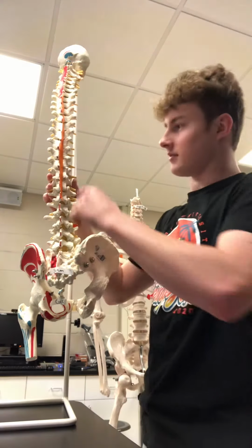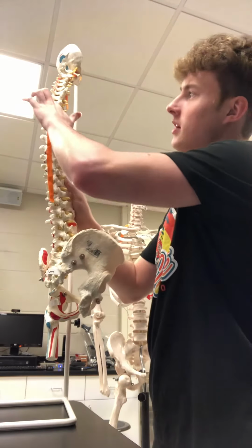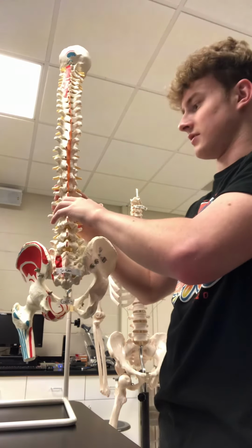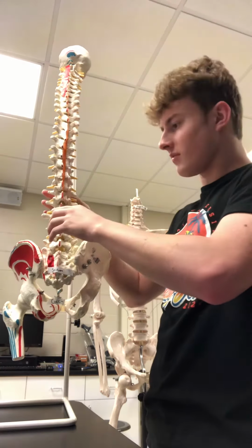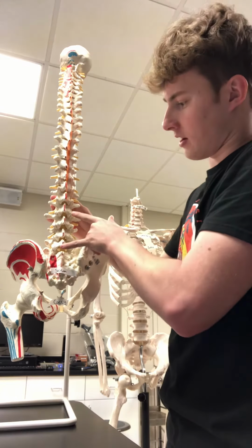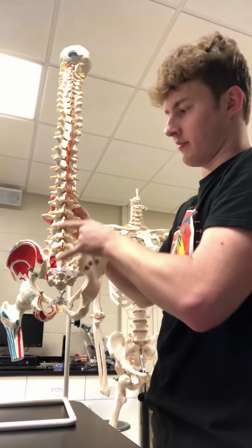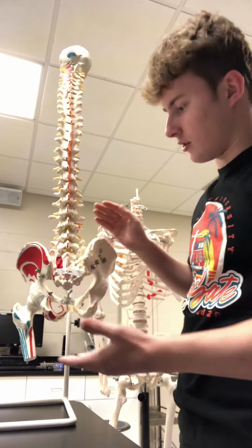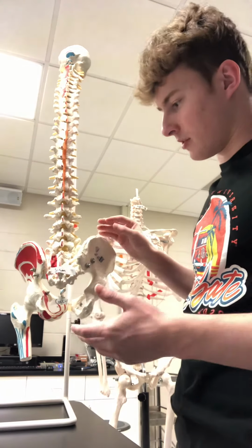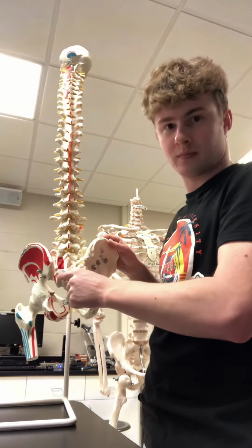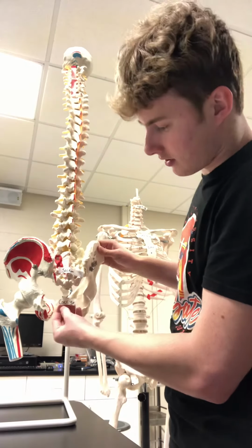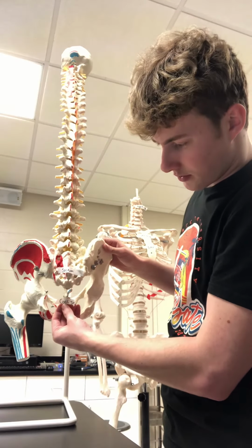Where you see this orange piece of tape, these are all 12 of your thoracic vertebrae, okay? So there's 12 of those. And then following that, you have 5 of your lumbar vertebrae, okay? And then after that, your lumbar spine merges into your sacrum, which is more fused than individual vertebrae. And then our little tailbone down here is called the coccyx.